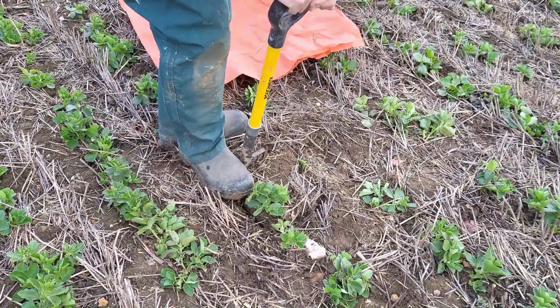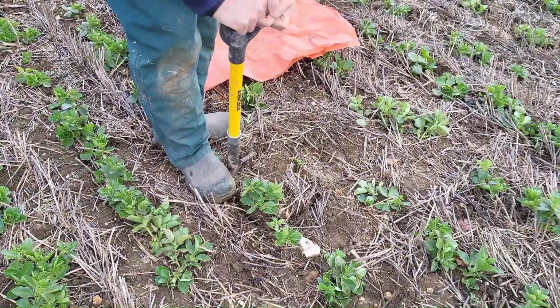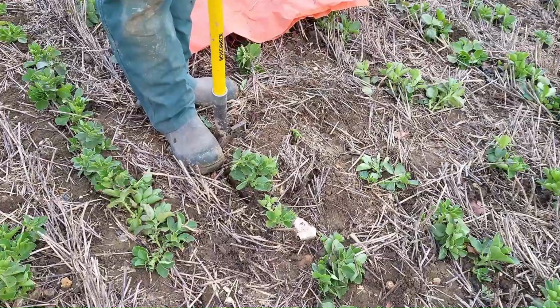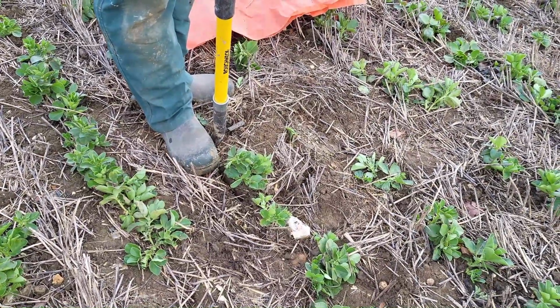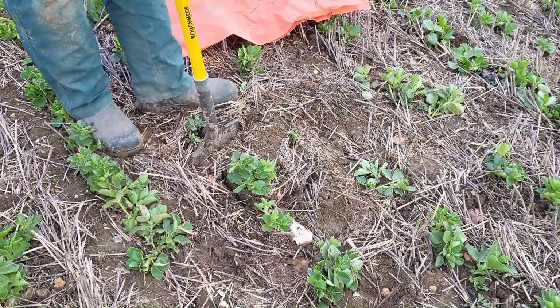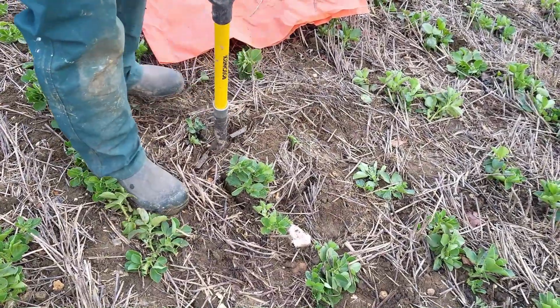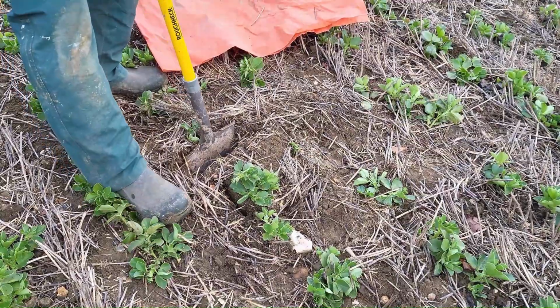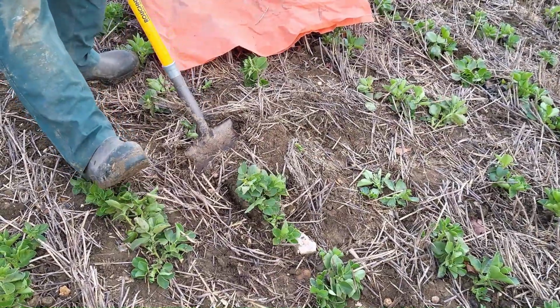So this bit can be quite tricky, extracting this block of soil all in one piece, but it is really important to try and get it out in one piece. You can't always get it out in one piece, but if you can, that makes the assessment a lot better. So I just slowly try and prise this out, like so.